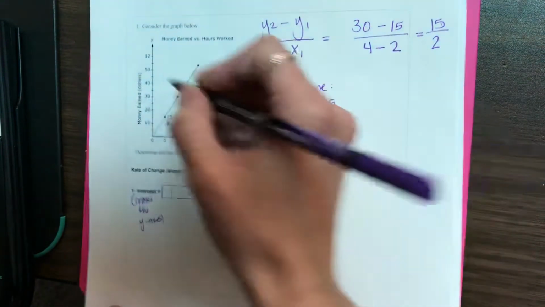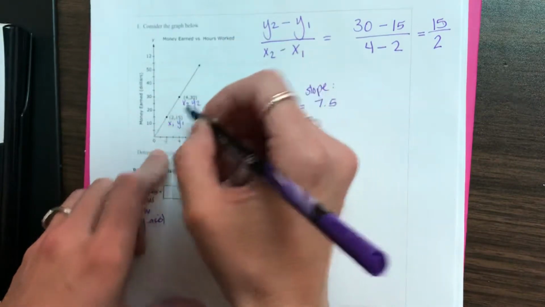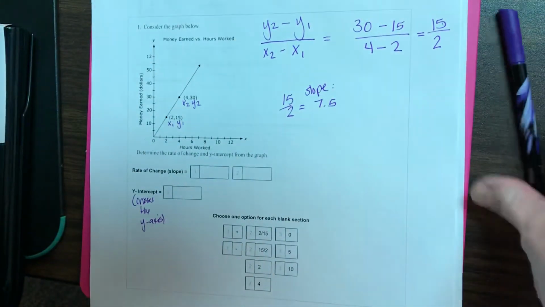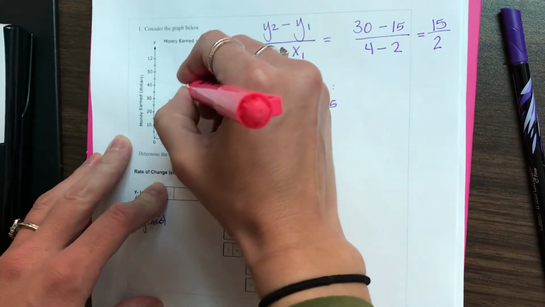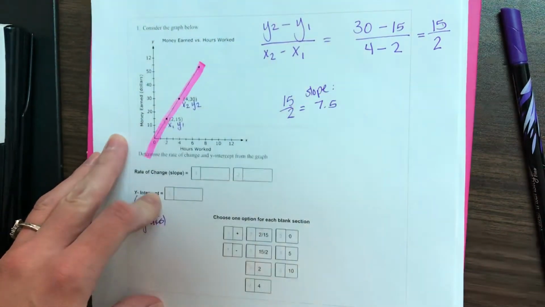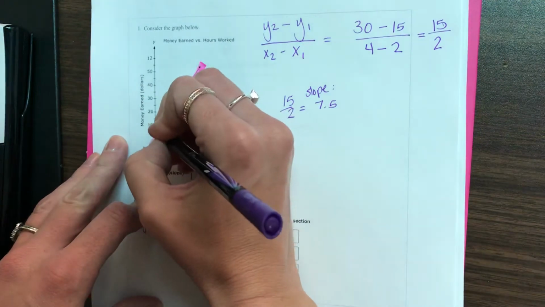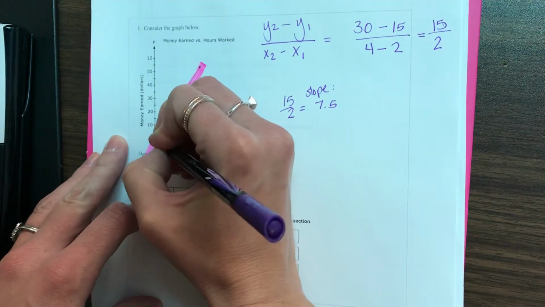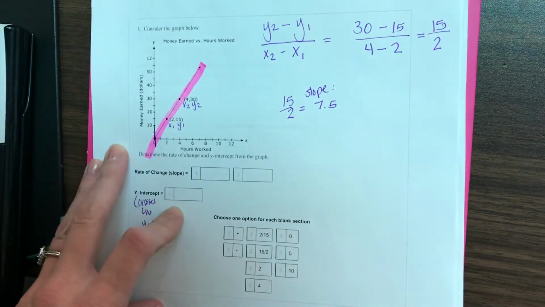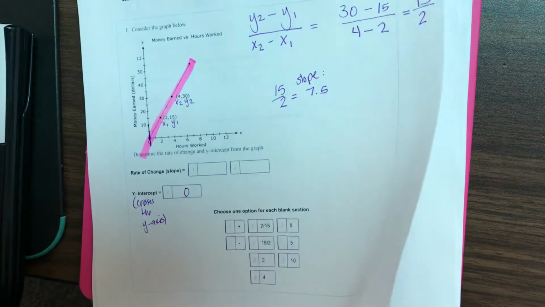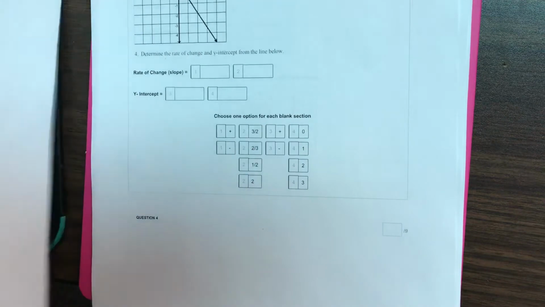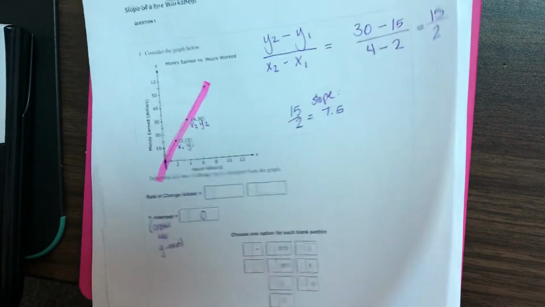And then my y-intercept, if I come over here and I'm looking at my slope line, that's what we were wanting to see, is where this line crosses our y-axis. Okay, and it crosses right at 0, so our y-intercept is 0. Okay, next one.